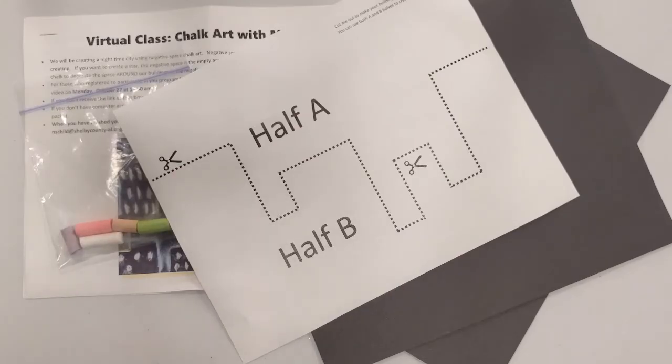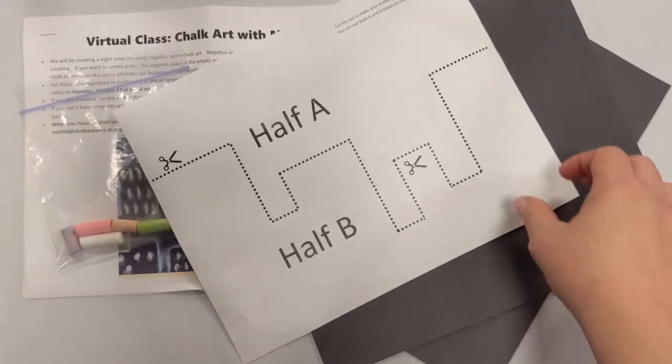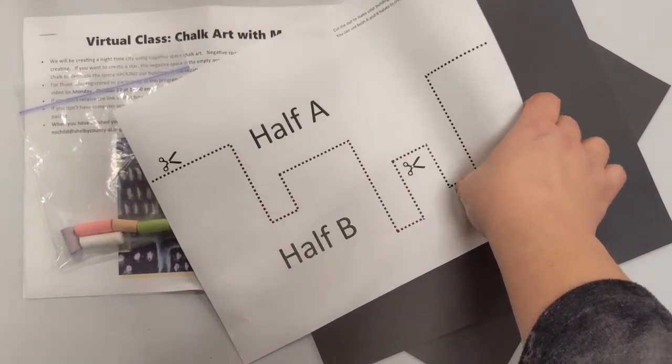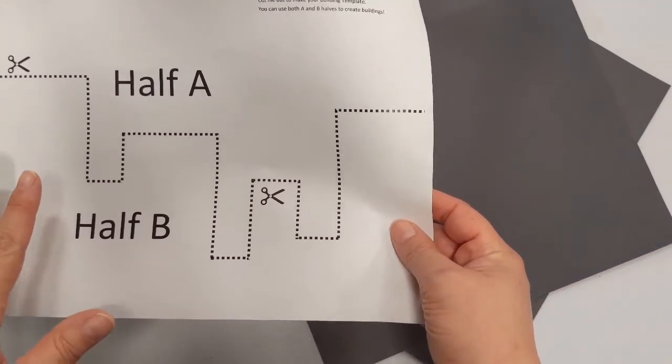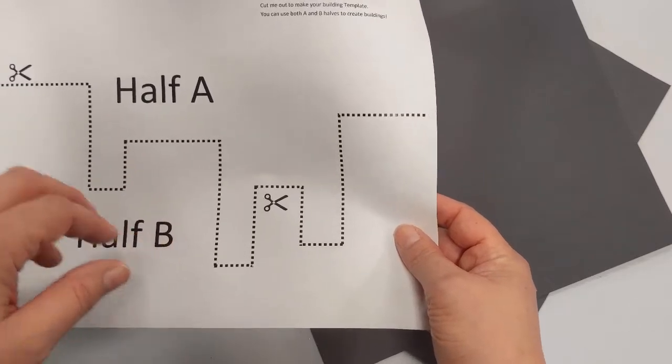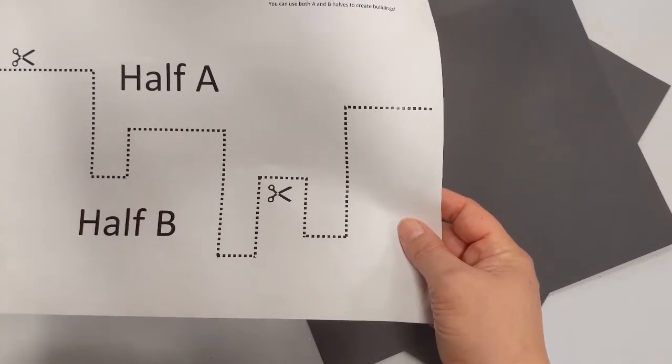When you registered for this program, you were given a supply kit that you could pick up from the library before the program started. In this supply kit, you will have several different pieces. One is a template that we provided for creating our buildings. You have a half A and a half B.